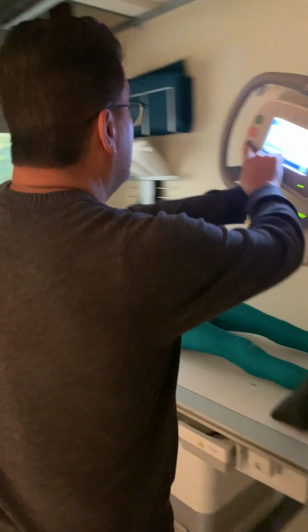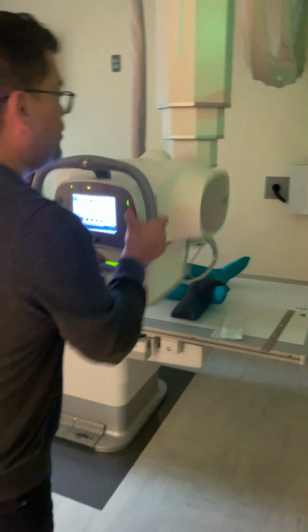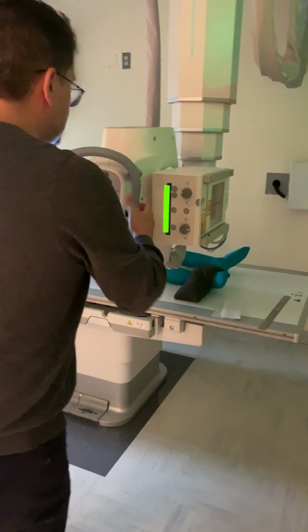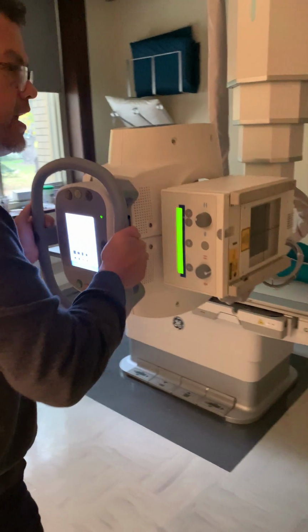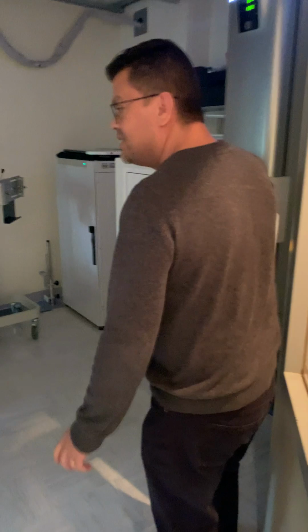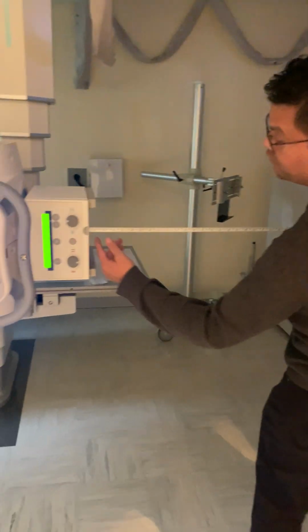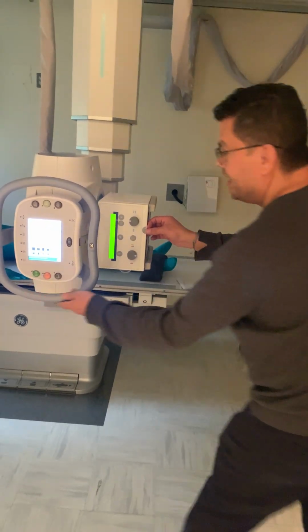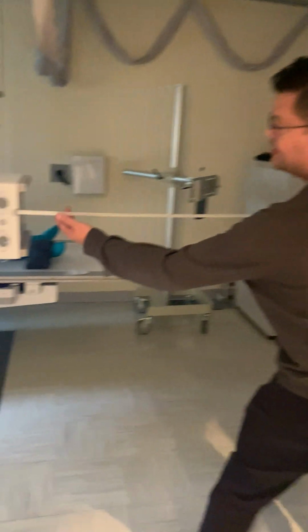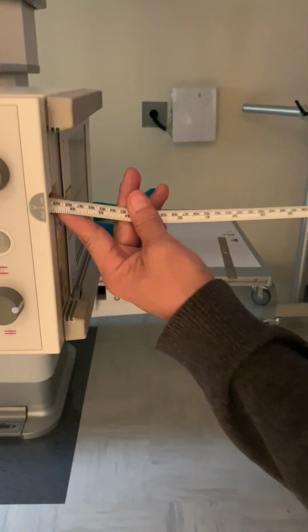Next thing to do is to bring my X-ray tube over and set it in such a way that will allow me to measure the SID. The SID is like what is written on the paper, 180 centimeters. And right now I'm at 154. So what I want to do is I want to bring it back, calculating more or less what I need, and then measuring again. And now I'm at 169, 170.